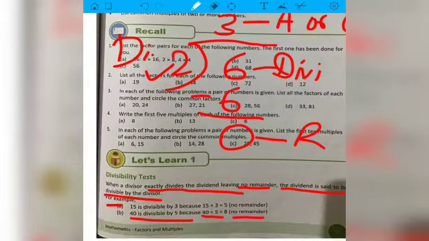This is how we check whether a number is divisible by the divisor. If the remainder is 0, the number is divisible by the divisor. If not, then it is not.